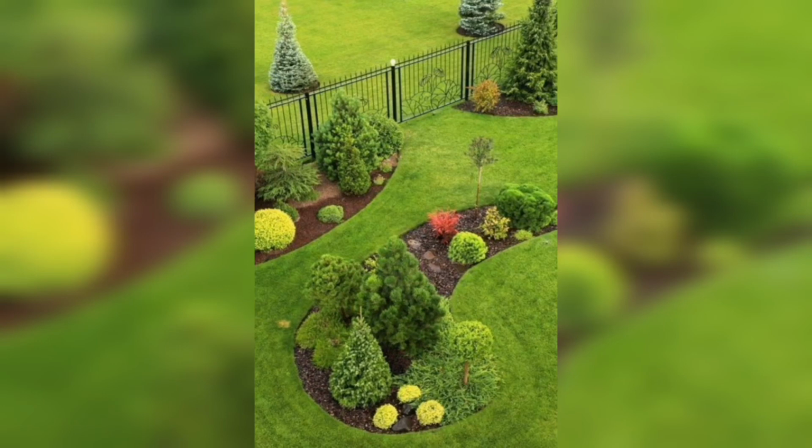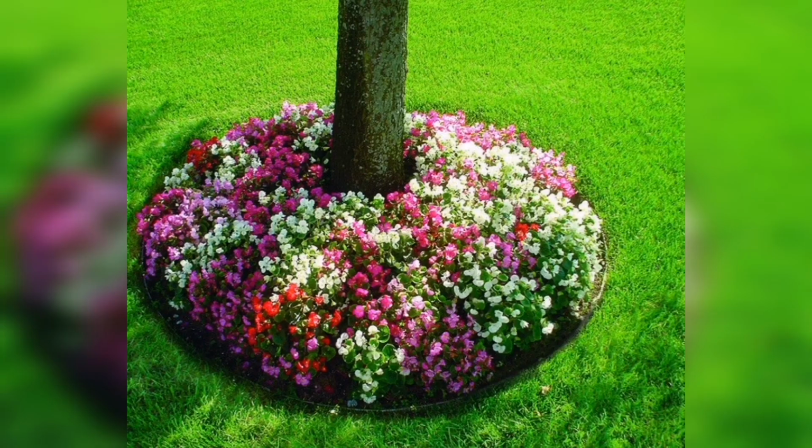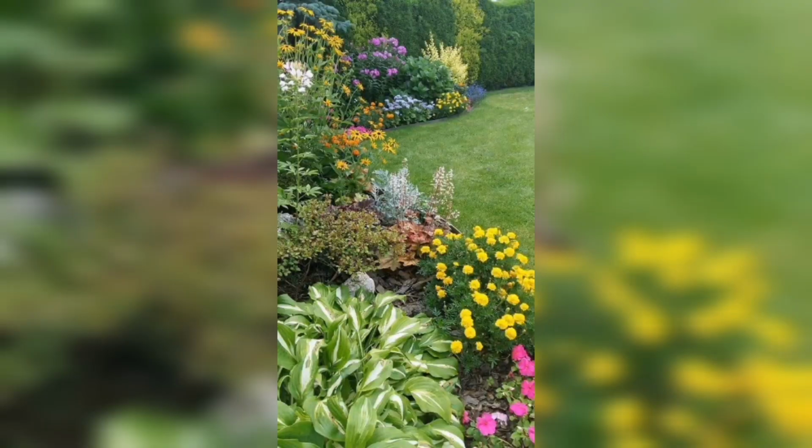Create a focal point. Add a focal point to your garden, such as a trellis, arbor, or statue, to draw the eye and create a visual centerpiece.